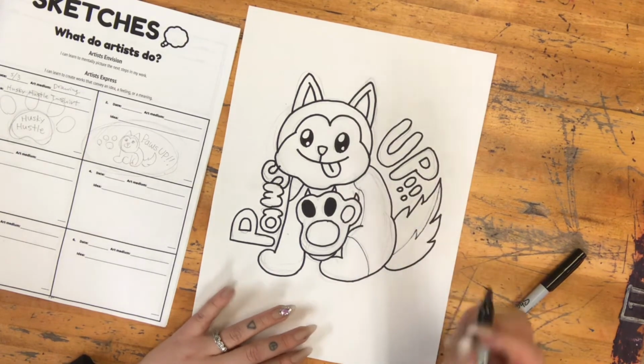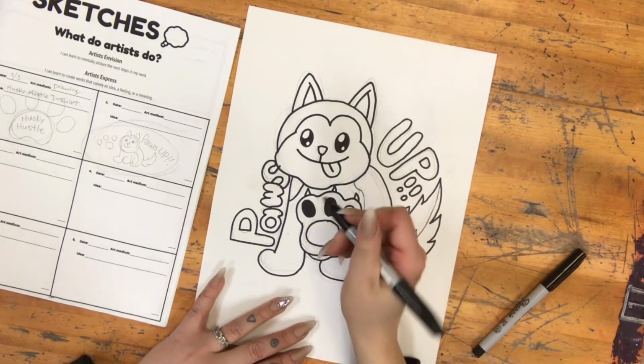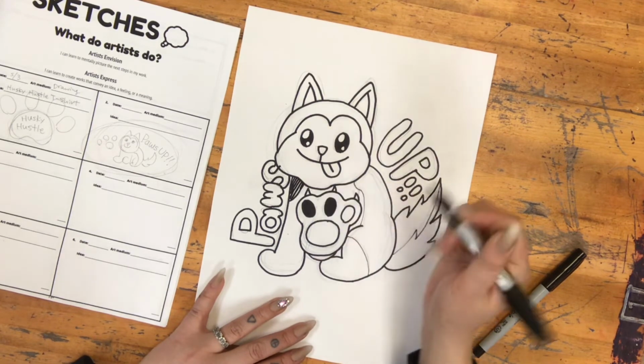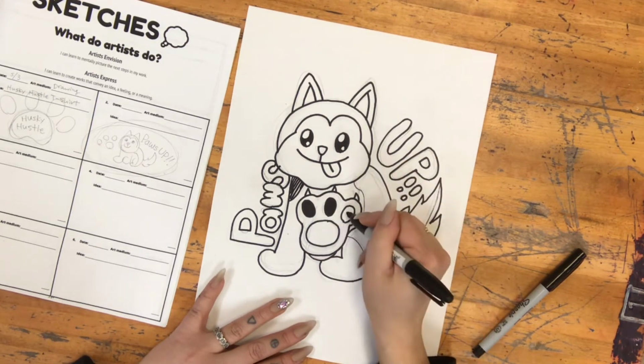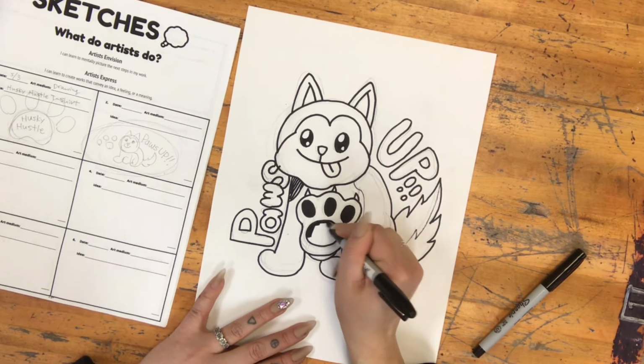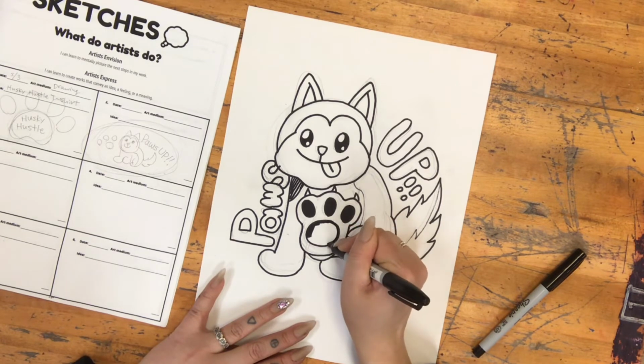Now, one exception is that if you want to show texture. For example, this is fur. So if I wanted to show texture, I could shade it in with lines instead of coloring it all the way in, and that is fine. But if you're going to color it all the way in, then make sure you go all the way to the edge.